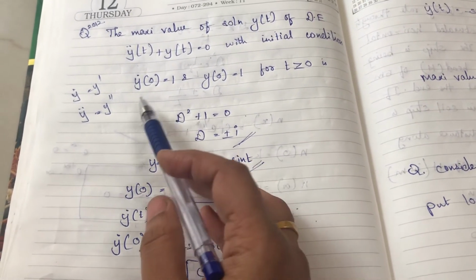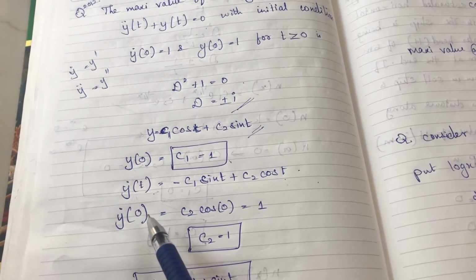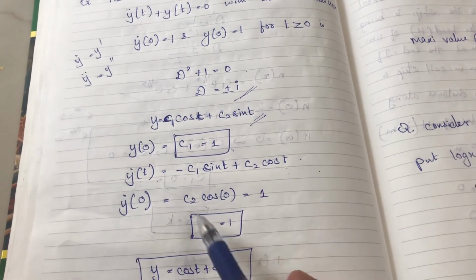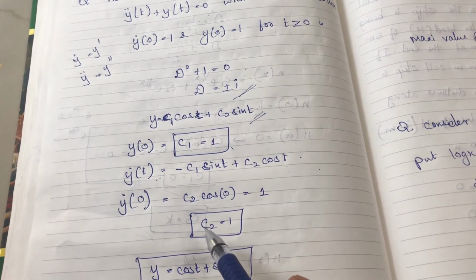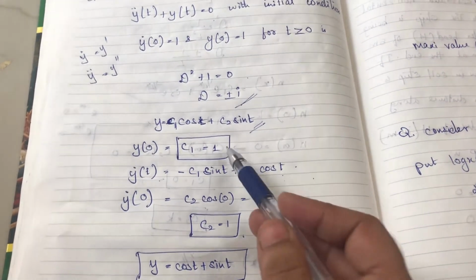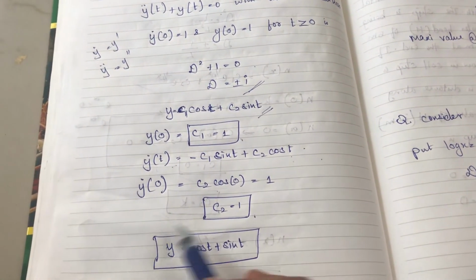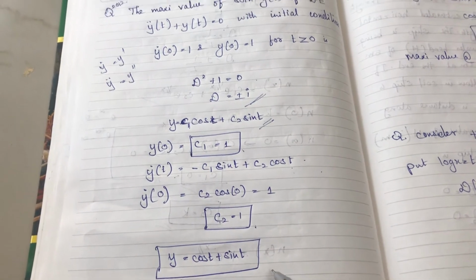So what is the condition here? y dash of 0 is equal to 1. So I am just substituting 0 in this equation. So I just get c2 equal to 1. So I just got the two values, and I just wrote the y here.